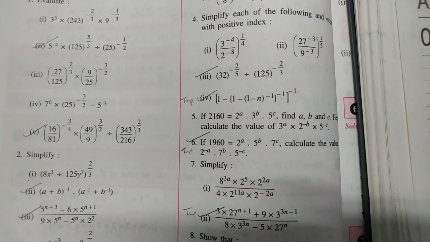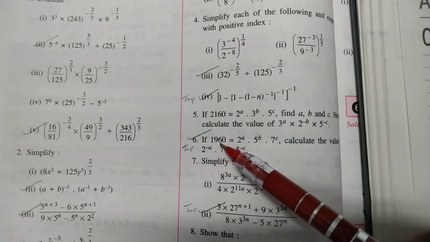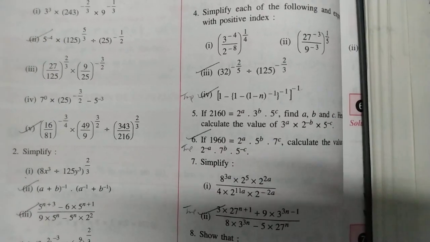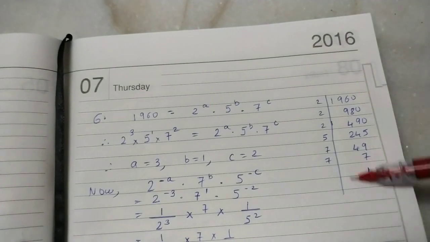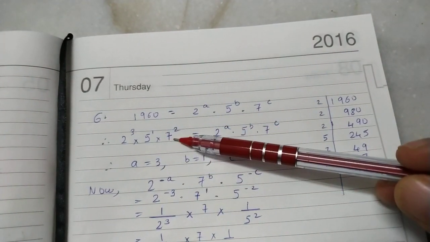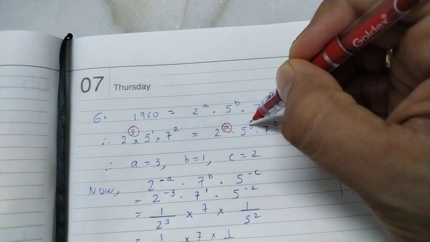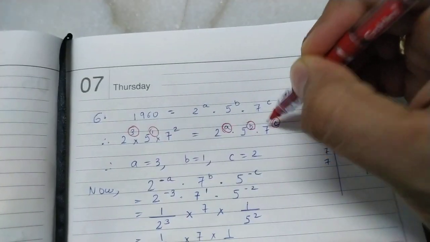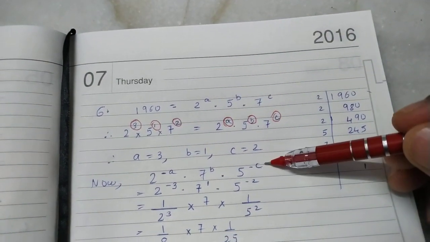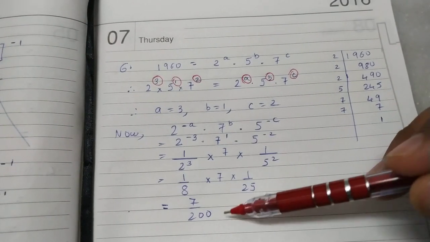Now mark the sixth sum as important, although it's pretty simple. What is given is 1960 is equal to 2 raised to a, 5 raised to b, and 7 raised to c. So let's do prime factorization of 1960. After doing that, I'm able to write 1960 as 2 cube into 5 raised to 1 into 7 squared. Now on comparing, I see that a is equal to 3, b is equal to 1, and c is equal to 2. So we'll use these values in the given expression, and on substitution and further solving, we get the answer as 7 upon 200.